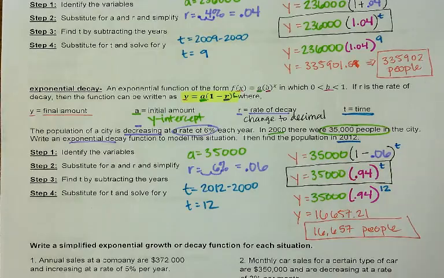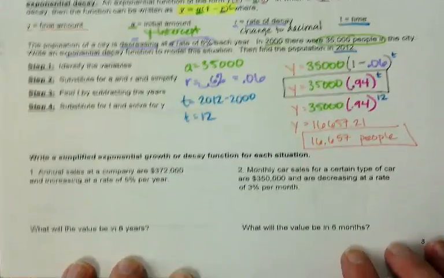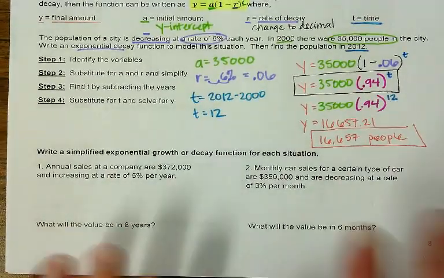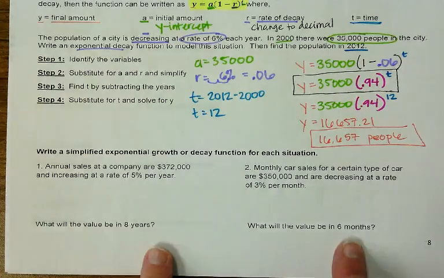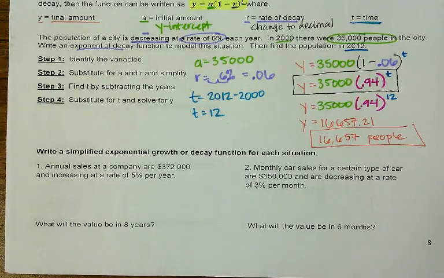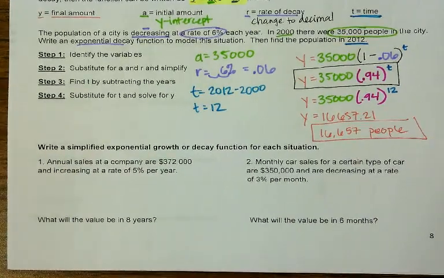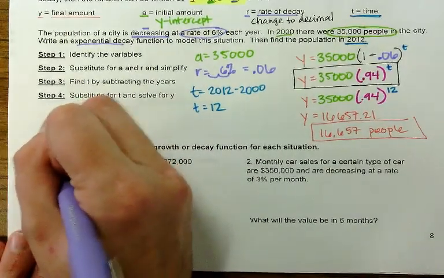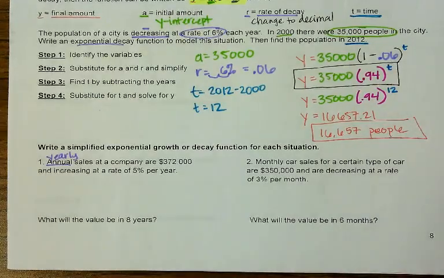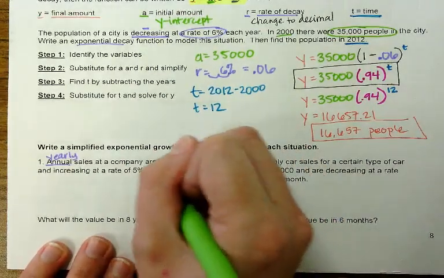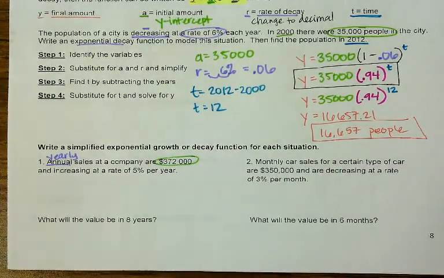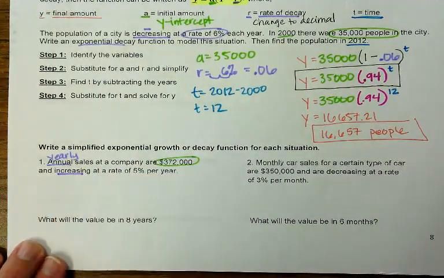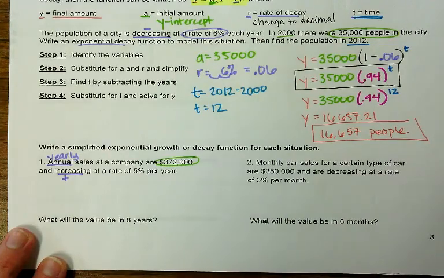So let's take a look at this number 1 and number 2 here, okay? A lot of times you deal with people or money, or they also like bacteria, weird things like that, okay? So let's do a couple that have to do with money. Okay, annual sales. So what does the word annual mean? Do y'all know? Yeah, yearly. So guys, this is happening every year. So our yearly sales at a company are $372,000. All right? That is not my salary, but that's okay. So that is the annual sales at a company, $372,000. And it's increasing. So guys, is that going to be growth or decay? Growth. So we're going up, so this has got to be growth, at a rate of 5% per year.